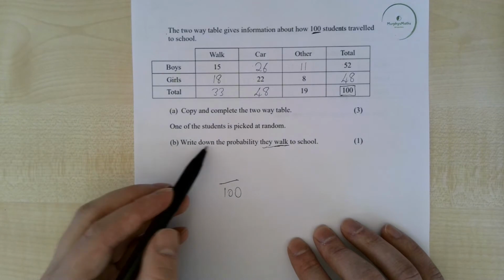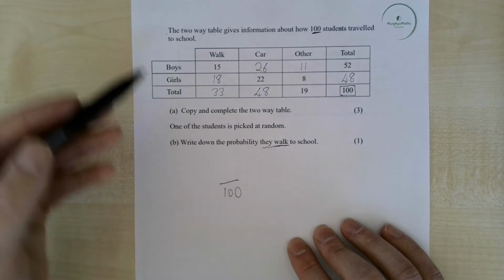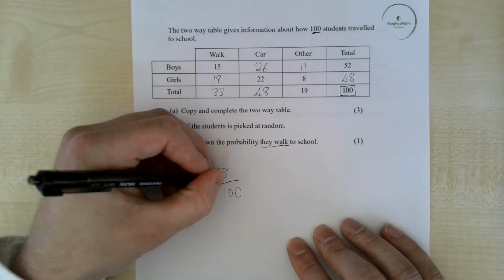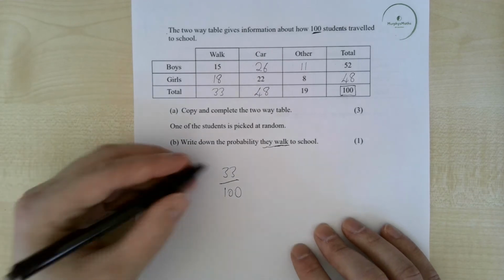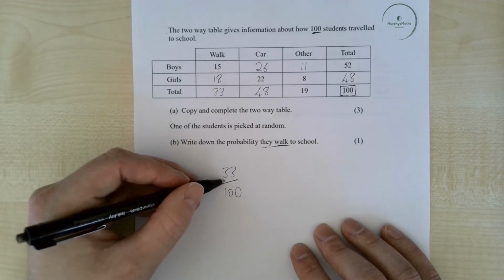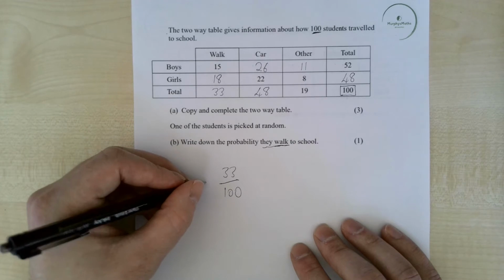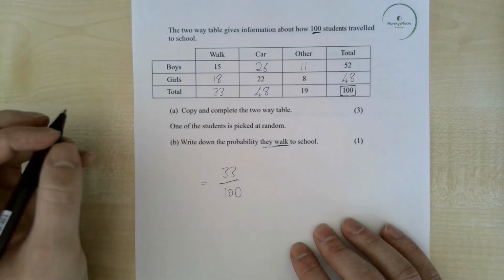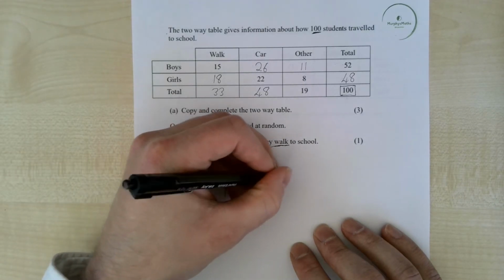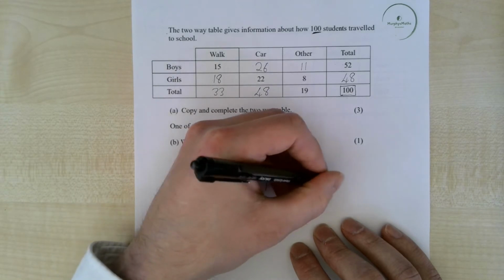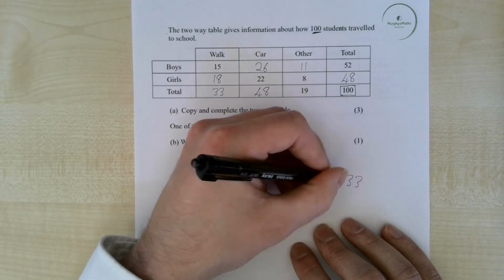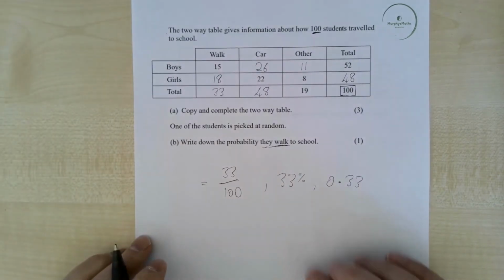We're looking at probability that they walk to school. 33 people walk to school. We'll try and simplify this. It can't be simplified, so my answer is 33 over 100, or 33%, or 0.33. Either one is absolutely fine to write.